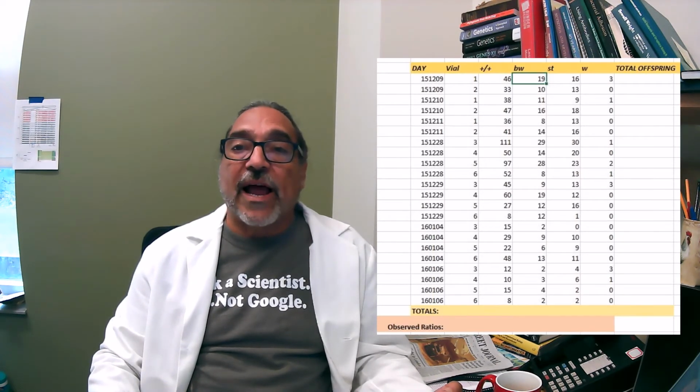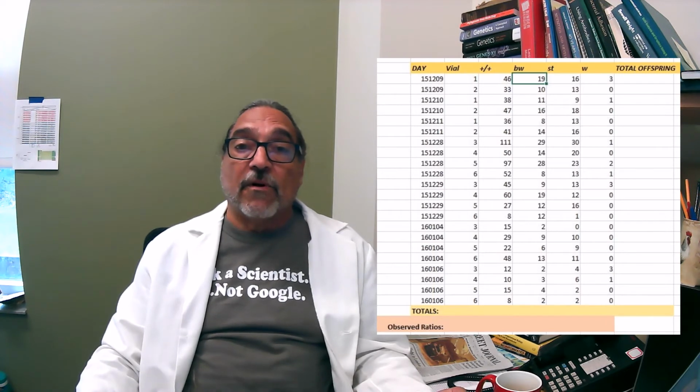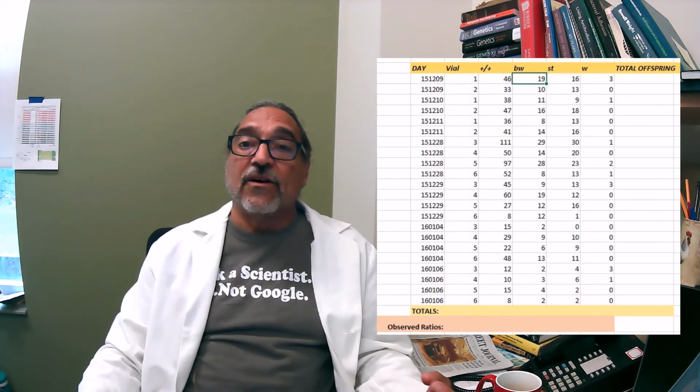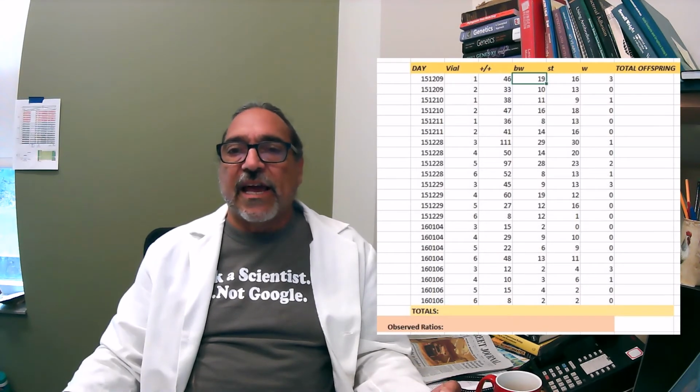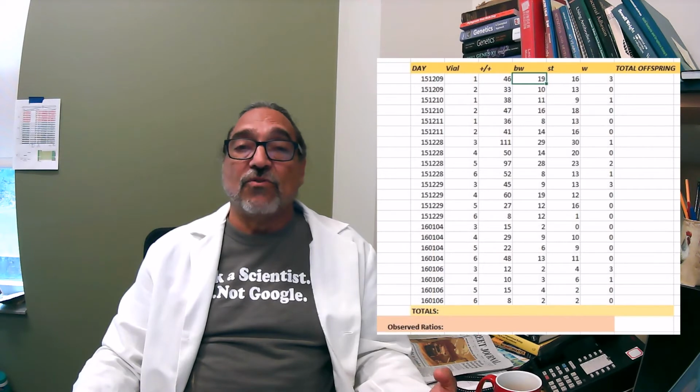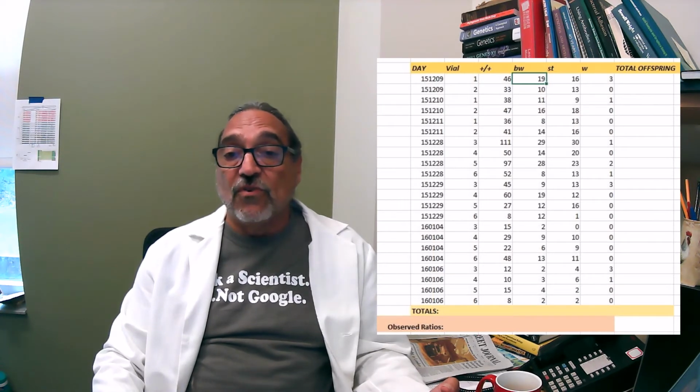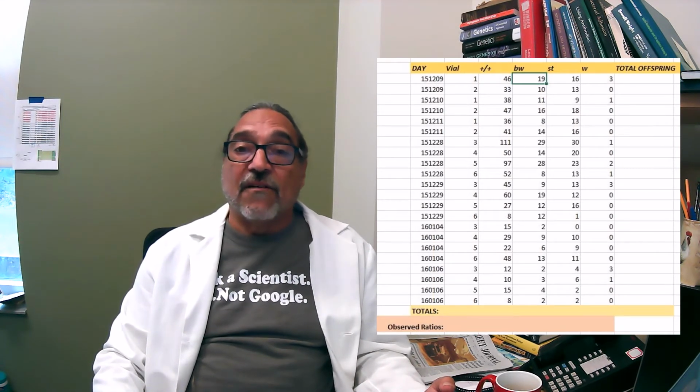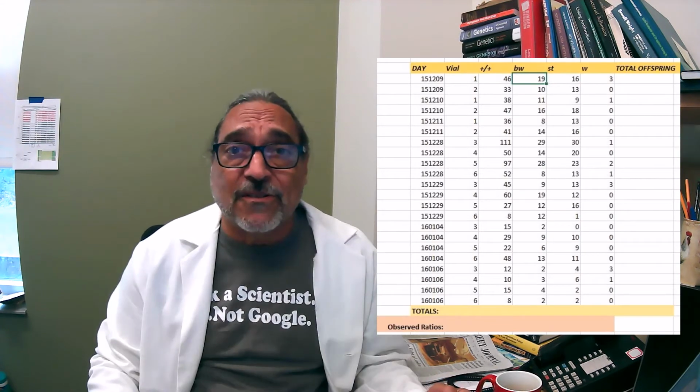So these are our phenotypic categories. And notice we have a fairly substantial number of hatches and vials and days within those vials that we actually went through and counted the flies for. So you don't have to actually do that portion of the experiment. Too bad, because it's a lot of fun.